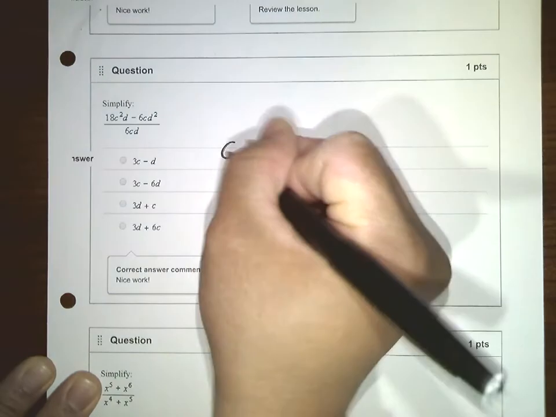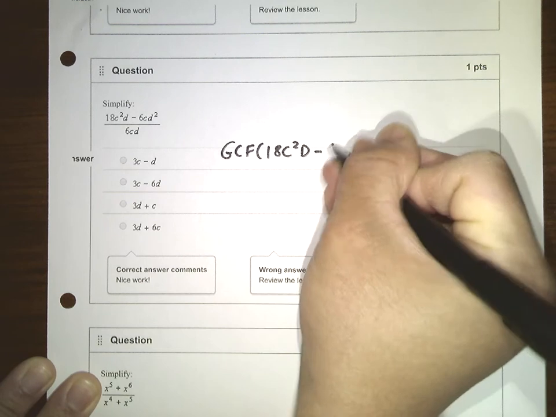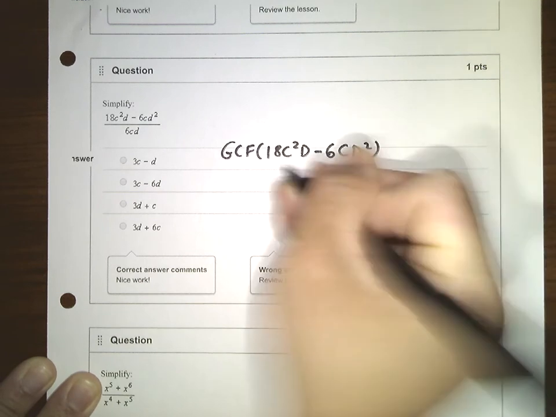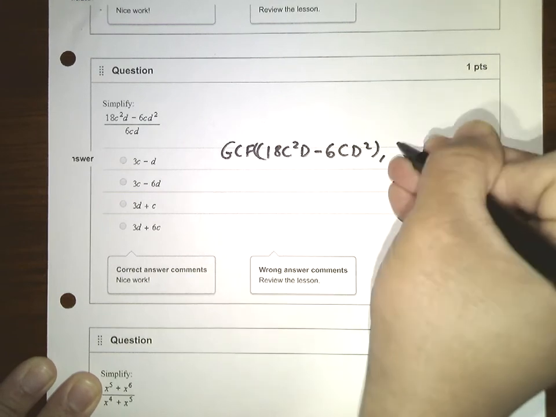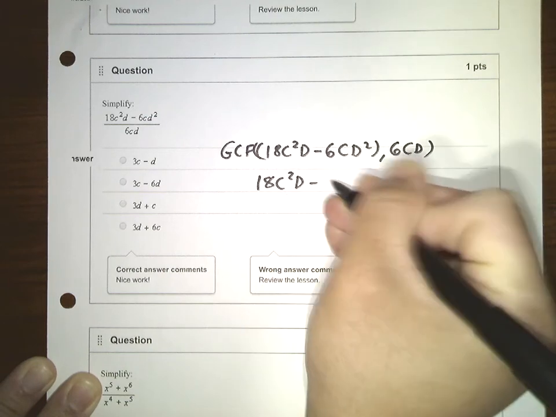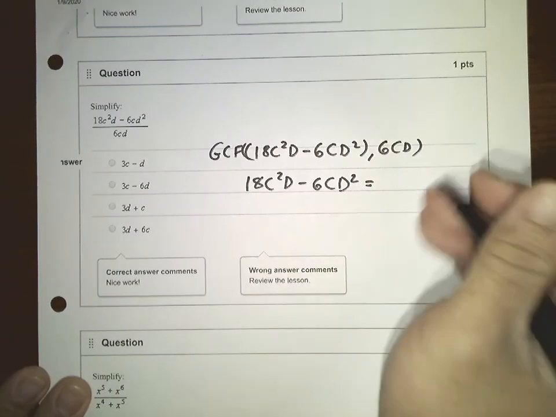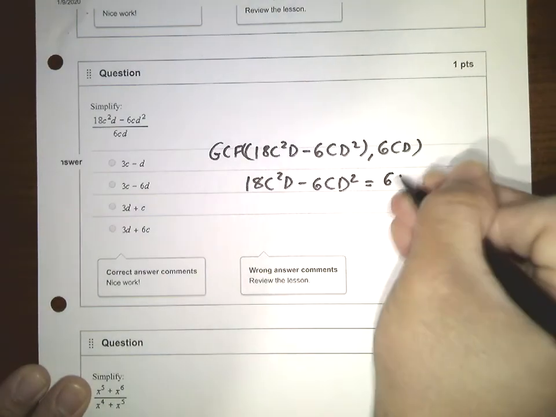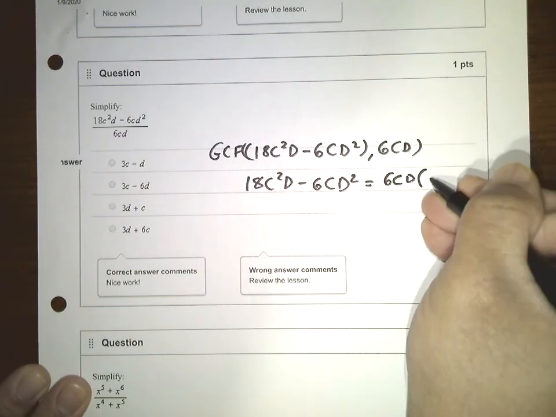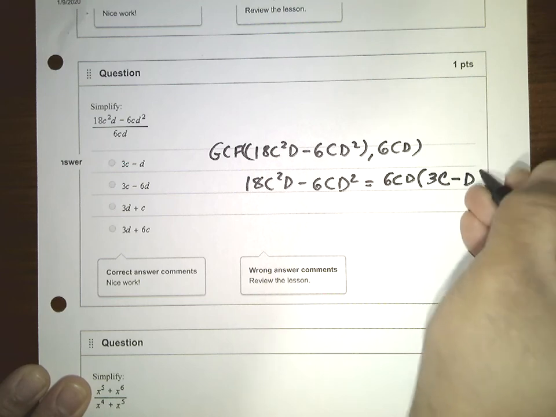Alright, so I need the GCF of 18c squared d minus 6cd squared and 6cd. 18c squared d minus 6cd squared looks to me like it is 6cd times 3c minus d.